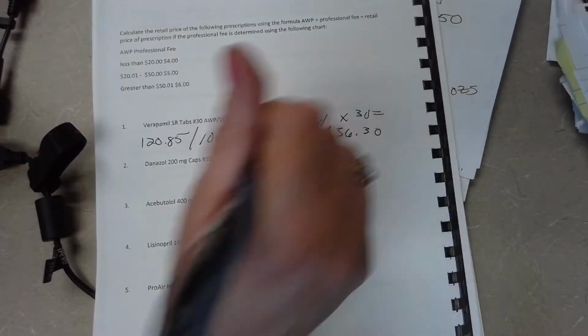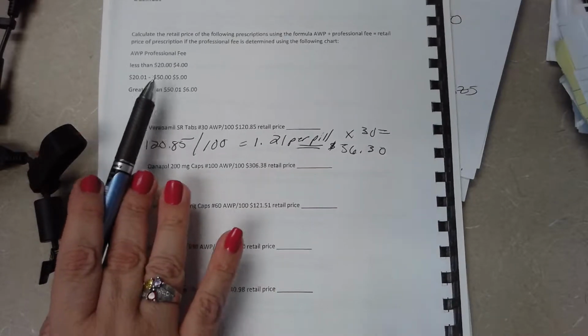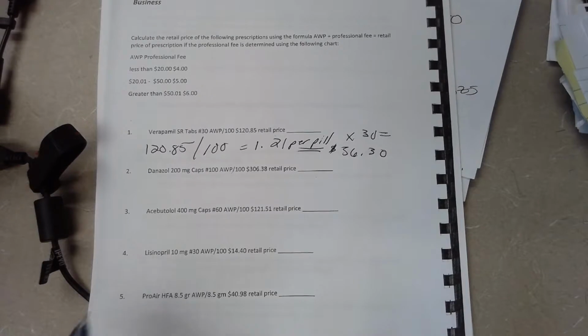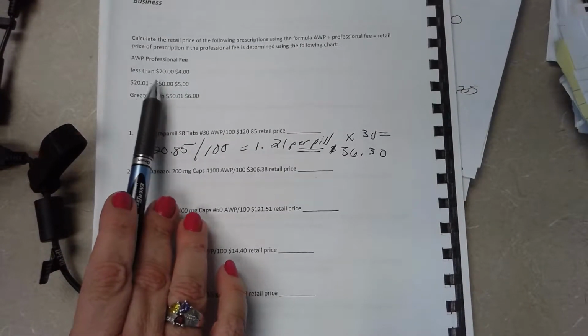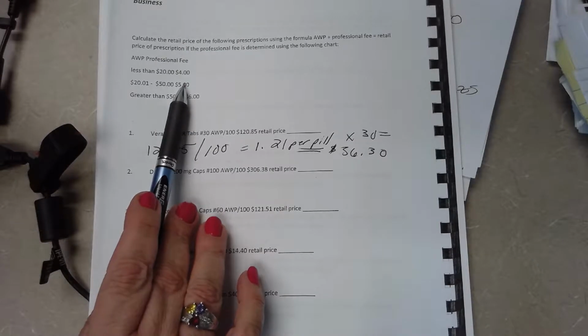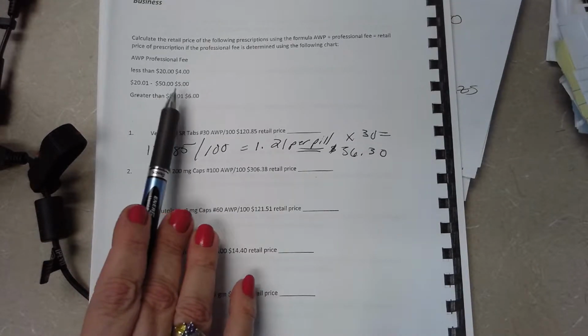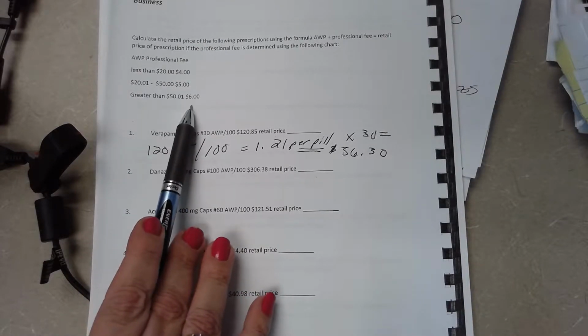So $1.21 per pill, 30 pills is $36.30. Now, that's the average wholesale price, but we've got to add the professional fee, sometimes called the dispensing fee. It's the same thing. So this says if it's less than $20, there's a $4 fee. If it's $20.01 to $50, there's a $5 fee. Greater than $50.01, a $6 fee.